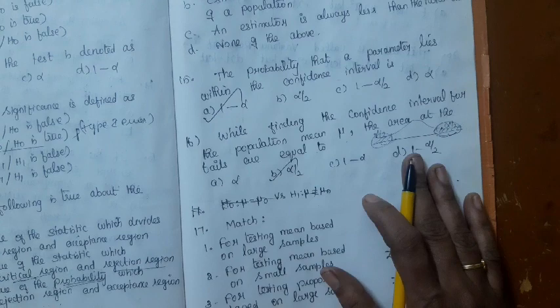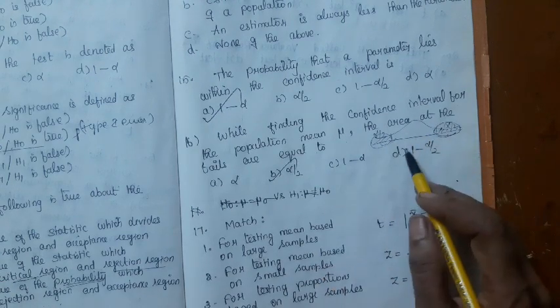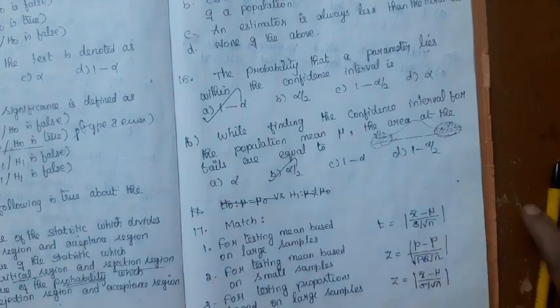To get more clarification, go through the videos on confidence intervals. The derivations are made separately for the parameters. If you have any doubt in understanding, go through the video. The rest of the questions we will discuss in the next video.